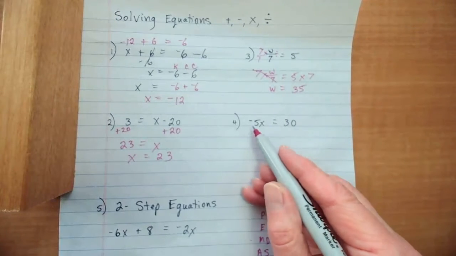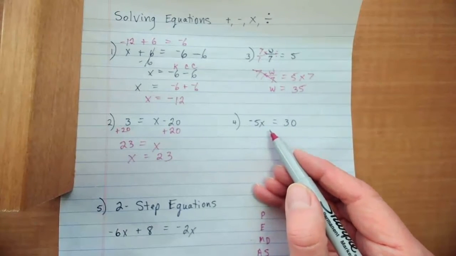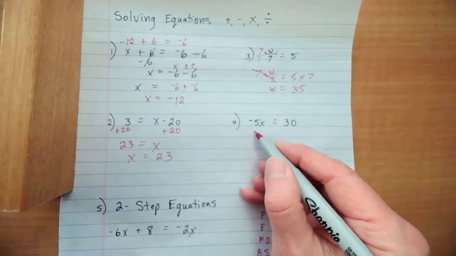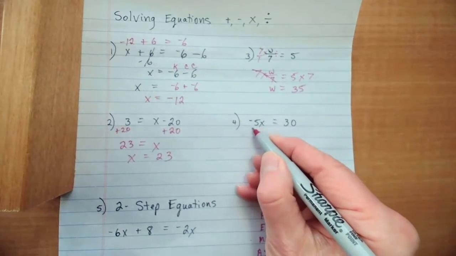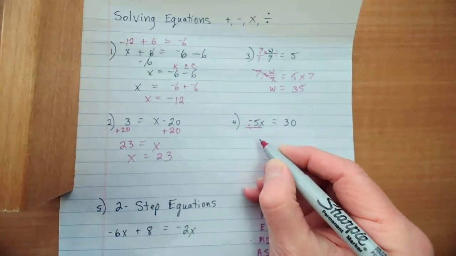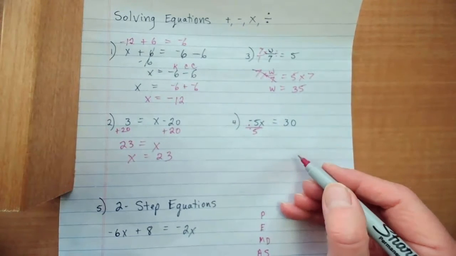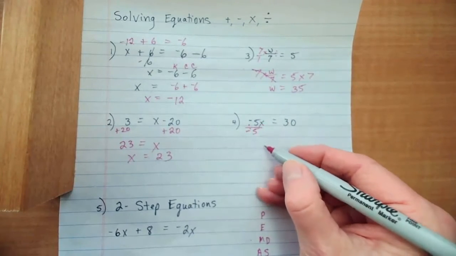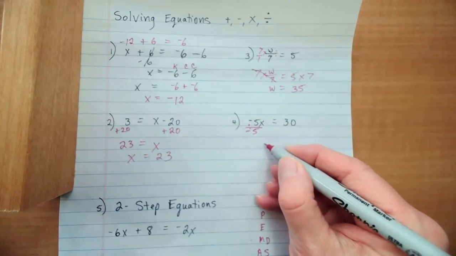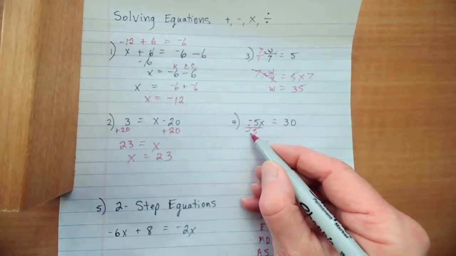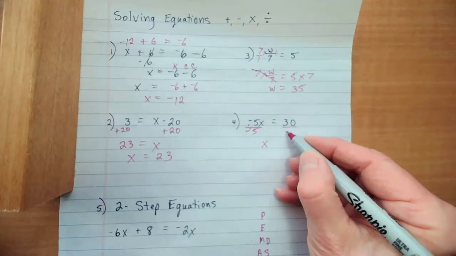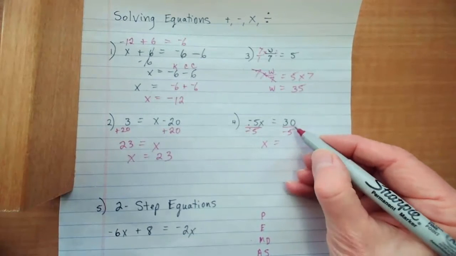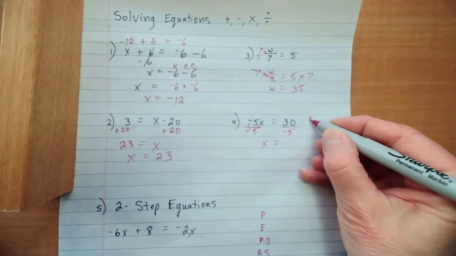Let's look at number 4. This is a negative 5 times something equals 30. Well, we have multiplication, and so in order to undo that, we're going to do the opposite. So we're going to divide by negative 5. Negative 5 divided by negative 5 is 1, and so it's x. If I divide this side by negative 5, I have to divide this side by the same negative 5, and I find that I have 30 divided by negative 5.